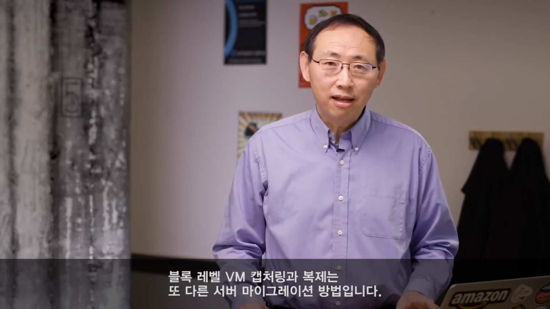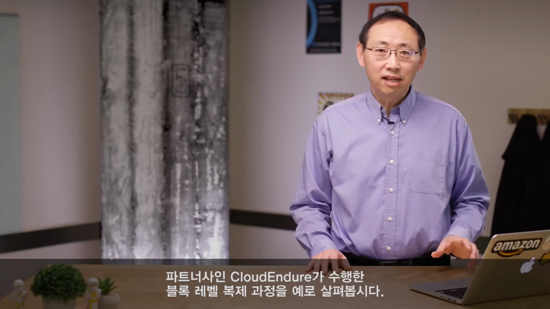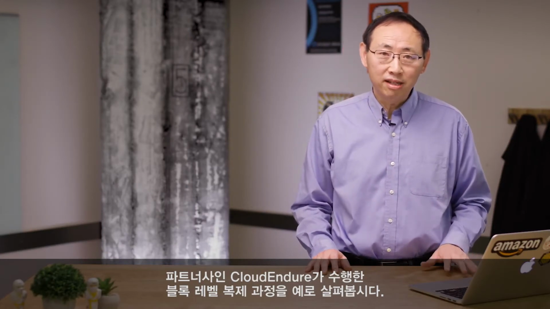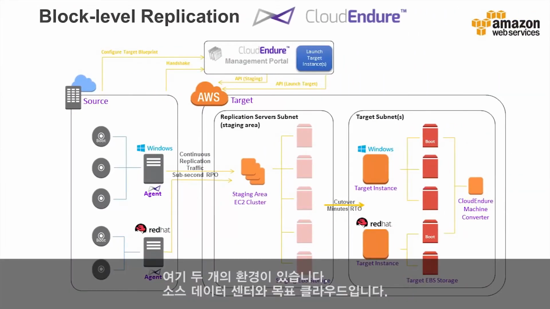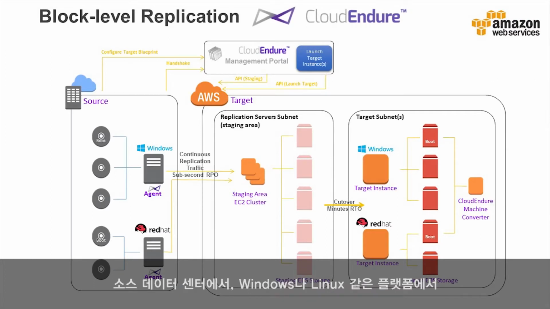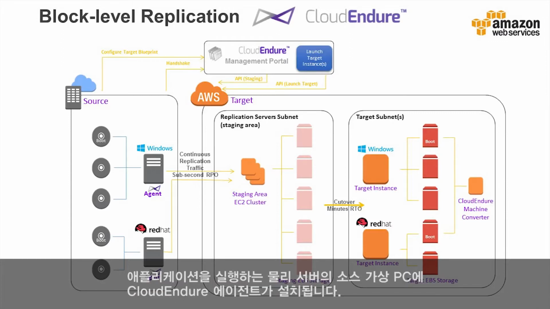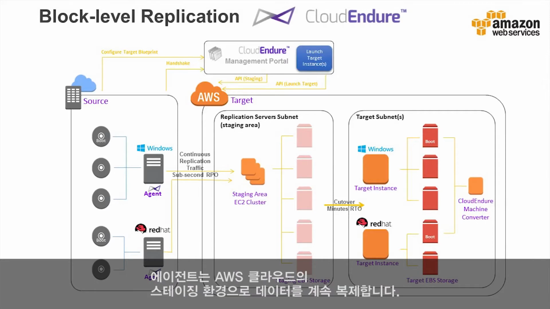Block-level VM capturing and replication is another server migration method. For example, let's take a look at the block-level replication process performed by partner CloudEndure. Here are two environments, the source data center and the target cloud. In the source data center, the CloudEndure agent is installed on source virtual machines or physical servers that run applications on Windows or Linux or other platforms. The agent continuously replicates data into a staging area in the AWS cloud.